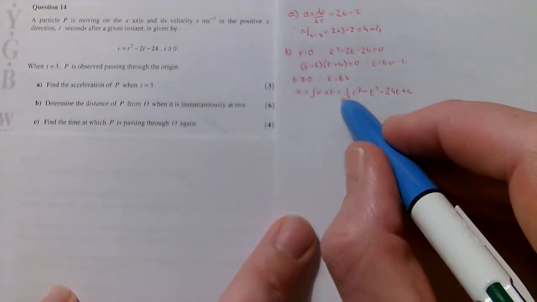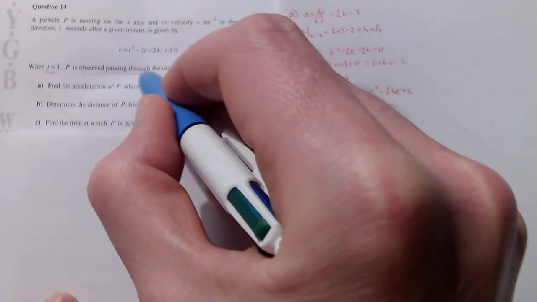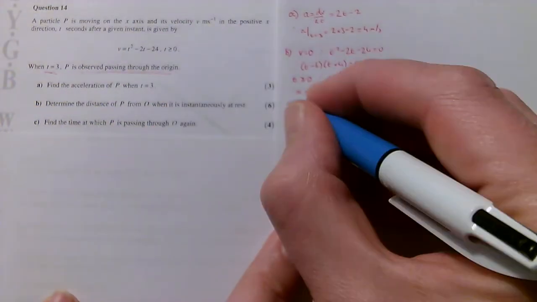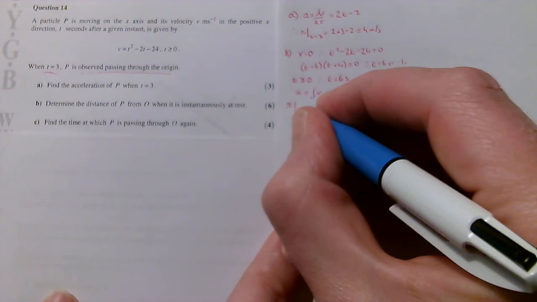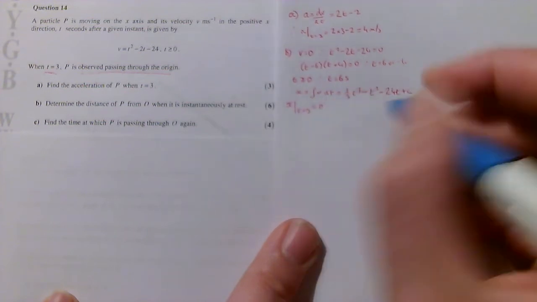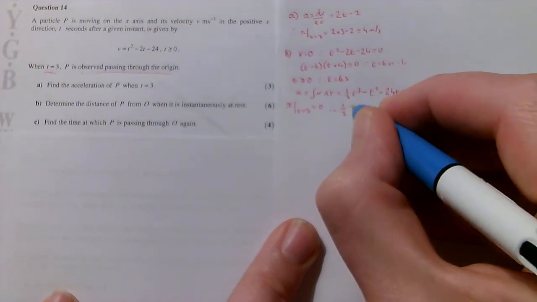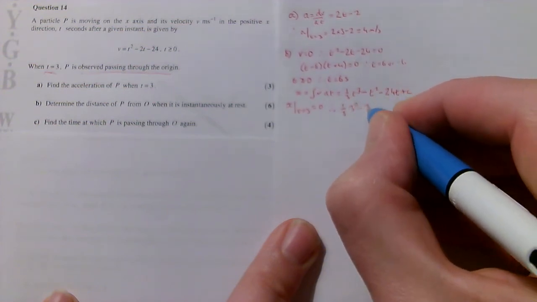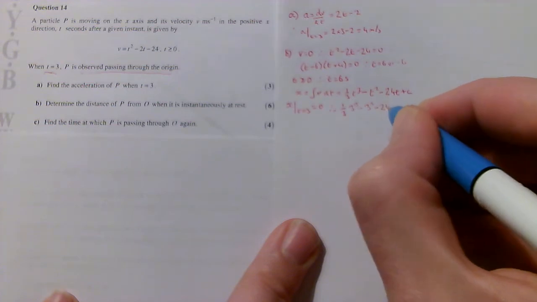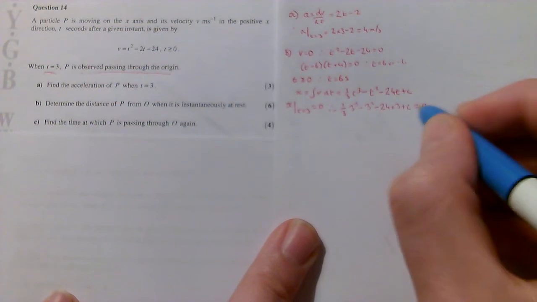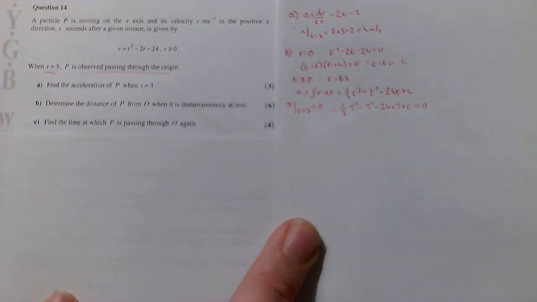So we're told that when t equals 3, P is observed passing through the origin. So that means that x equals 0 when t equals 3. So x, given that t equals 3, equals 0, therefore we know that a third of 3 cubed minus 3 squared minus 24 times 3 plus c equals 0, and this should enable us to find out what c is.